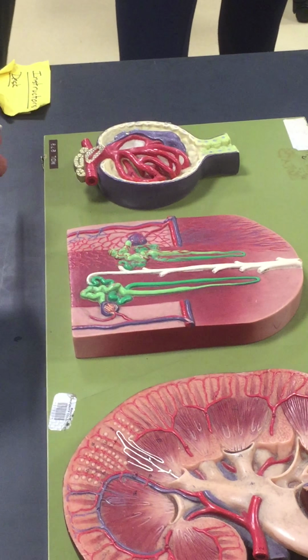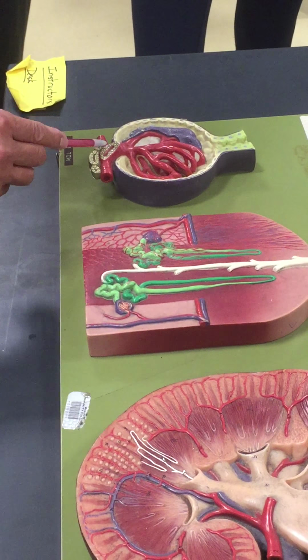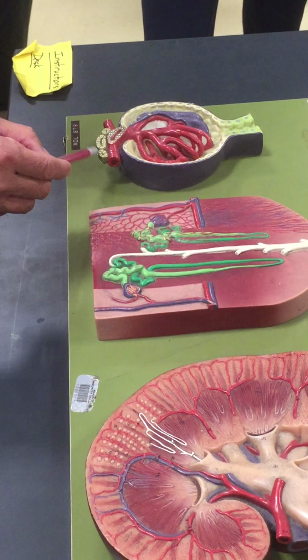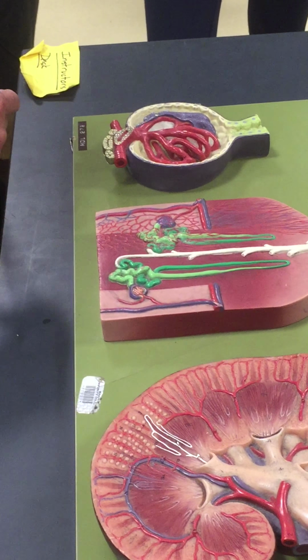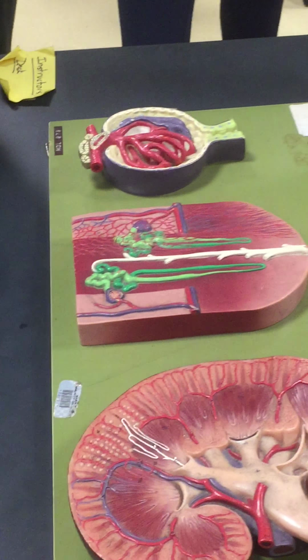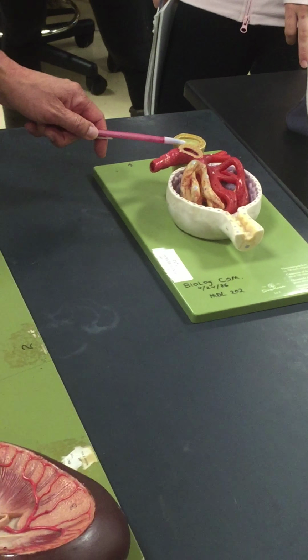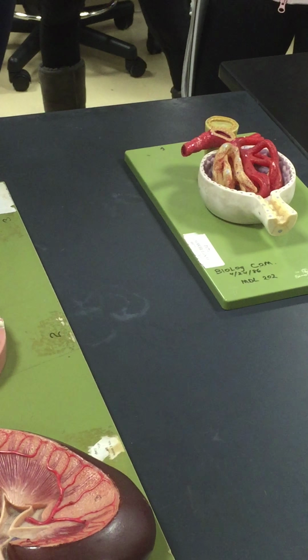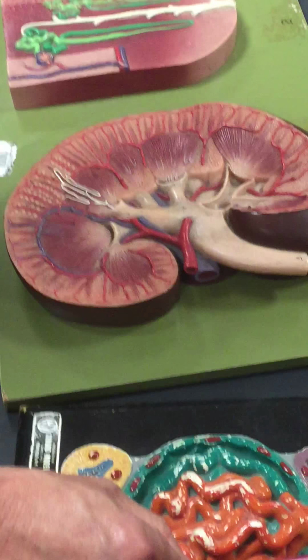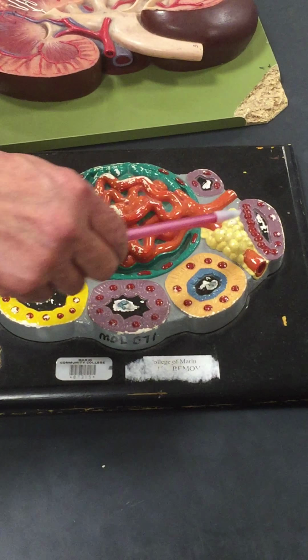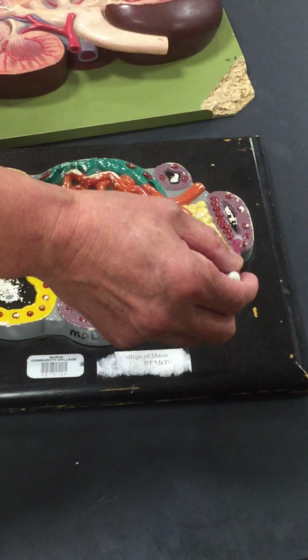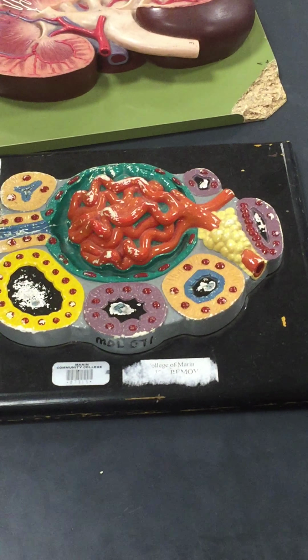Okay, and then these ones here represent the macula densa cells in the distal convoluted tubule. So macula densa cells here and granular cells there. Okay, and between them you would have the extraglomerular mesangial cells, and that would be these ones. Okay, so this one doesn't show the granular cells. This one shows the extraglomerular mesangial cells, and out here you have the macula densa in the distal convoluted tubule.